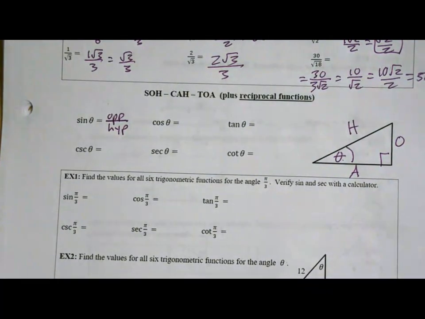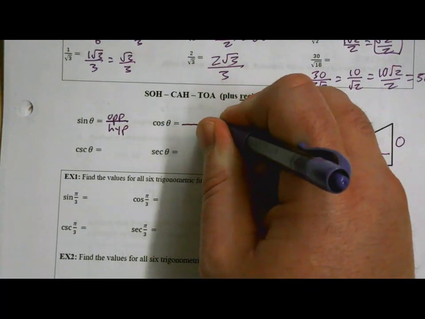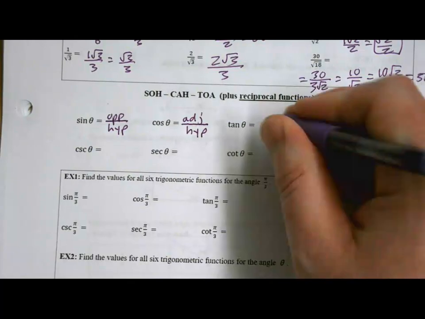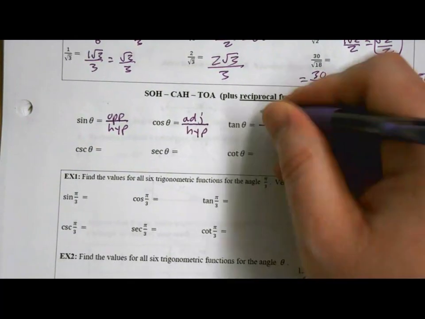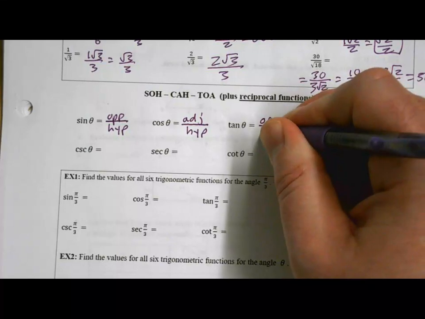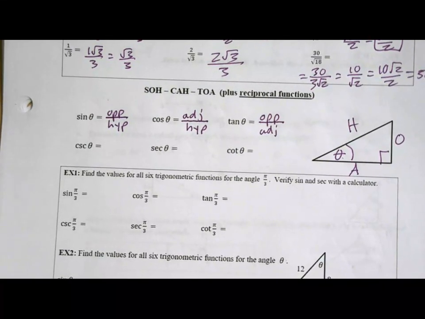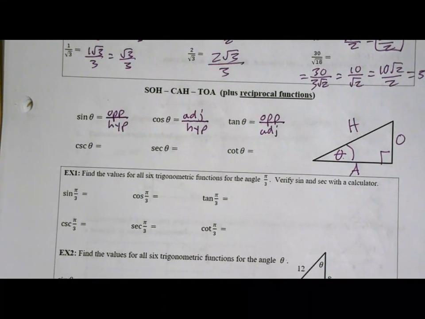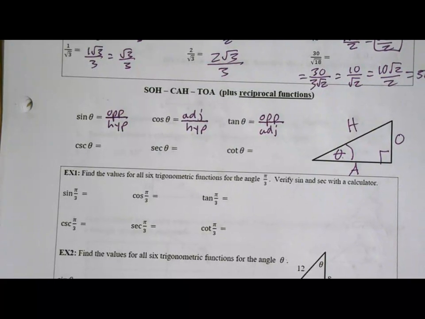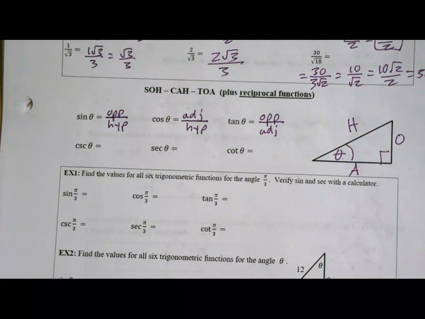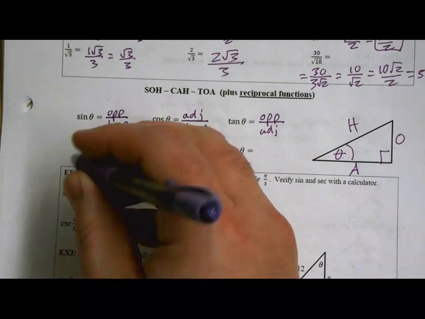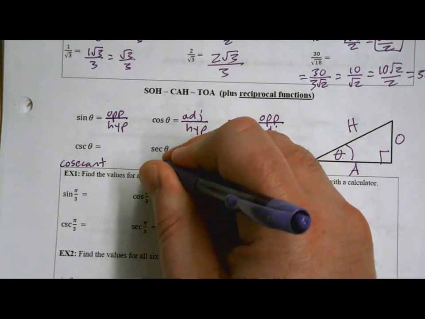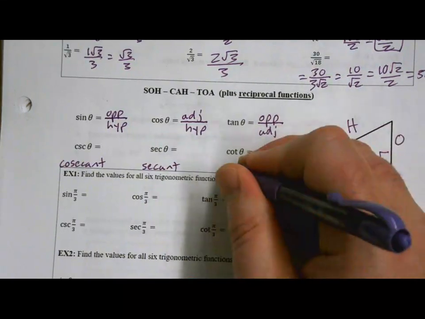Back in geometry mostly. Cosine is adjacent over hypotenuse. Tangent is opposite over adjacent. Does that all sound familiar to you? Have you learned about the other 3 trig functions before? Did I ever teach you about secant and cosecant and cotangent? So this is cosecant. This is secant. And this is cotangent.